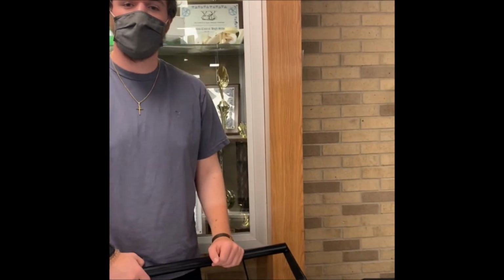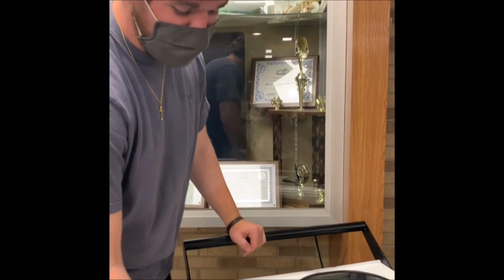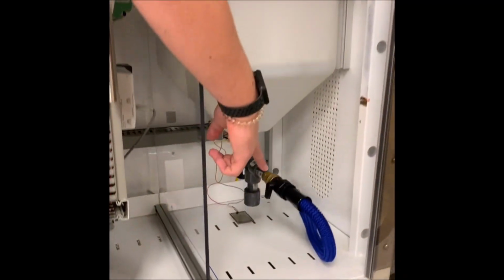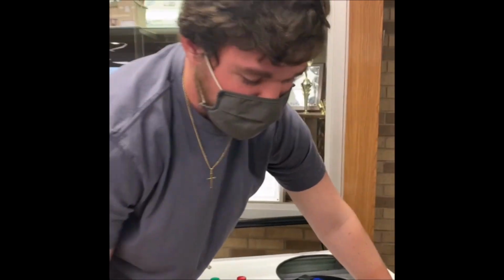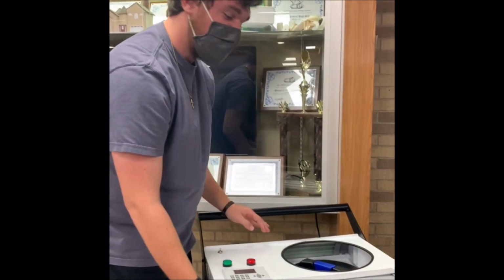Throughout building this project, we encountered a lot of problems with our inclusion of water in our machine, such as down at the bottom with this manual valve. Before, we had an electrical valve that had a mechanical failure, so we had to change that out.